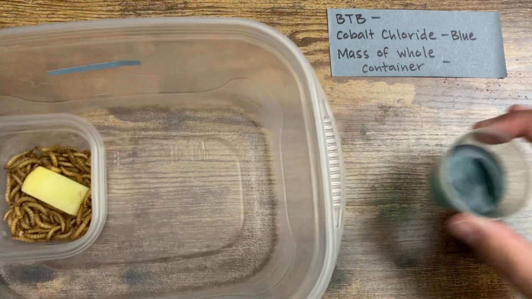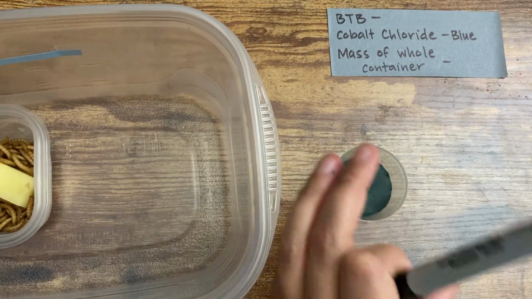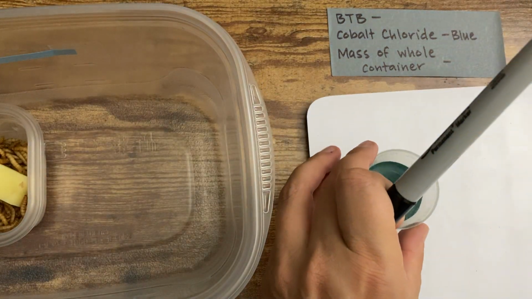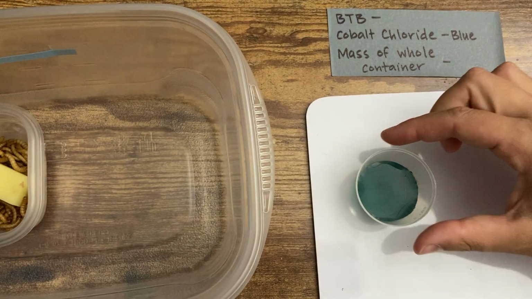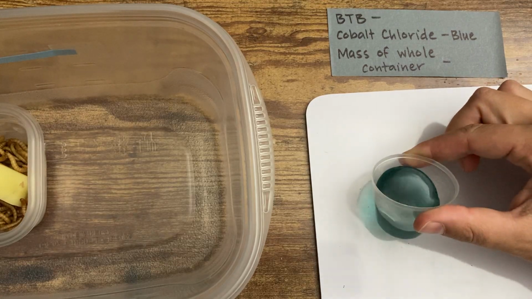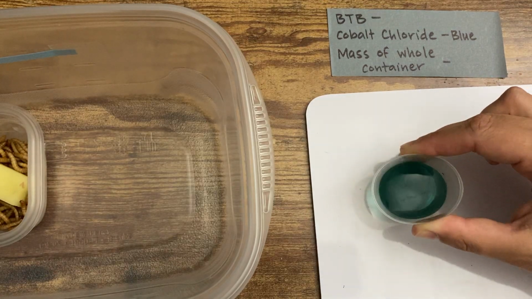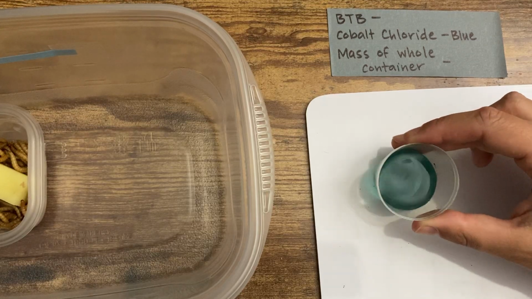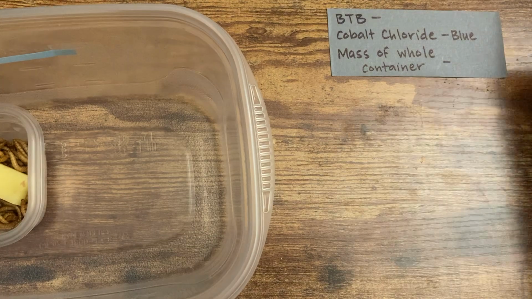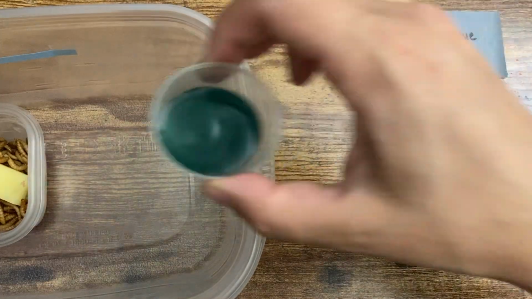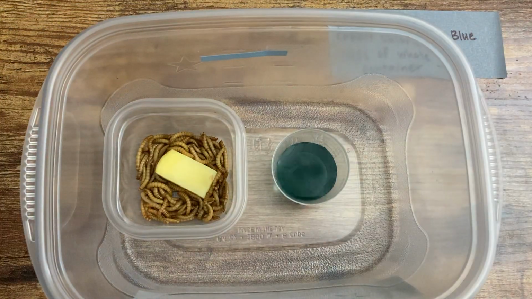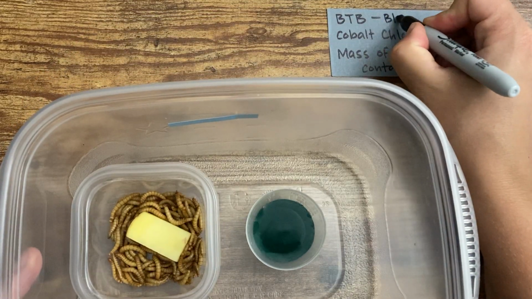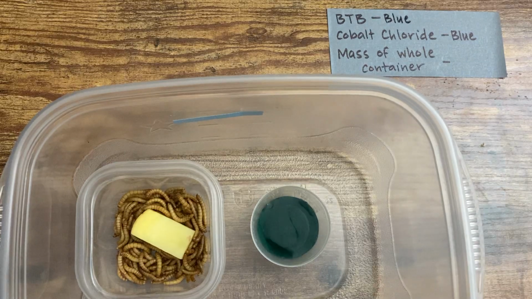Now, the next thing I'm gonna add is my BTB. And it's kind of hard to tell what color my BTB is until I put it on this white surface. And even then, you kind of have to tilt it a little bit to see that it's mostly blue. It's got like a hint of green to it, but I'm gonna say that the starting color of this is blue. It's definitely more blue than yellow. So I'm gonna add that, and the starting color of my BTB is blue.